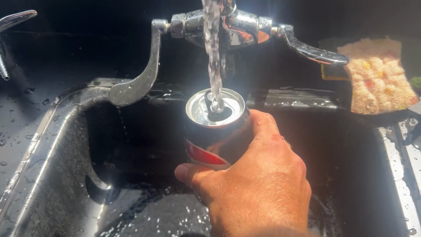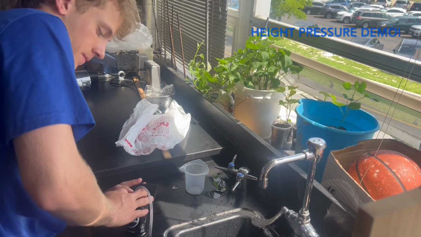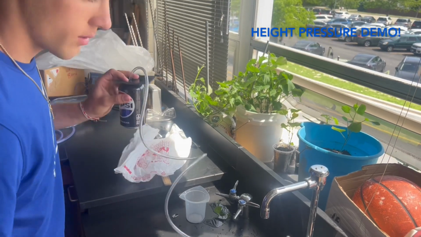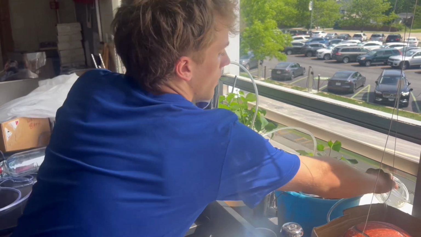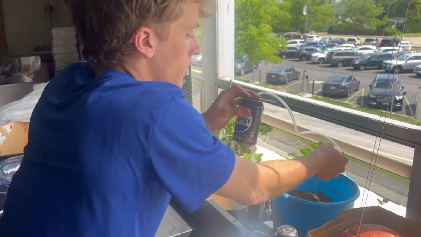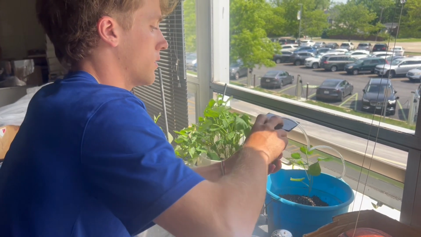Fill 1 can of water full. After filling your can full of water, you're going to want to put a rubber sheet over the can and put the tubing through the rubber sheet into the can. You then take the remaining tubing and throw it out a window.